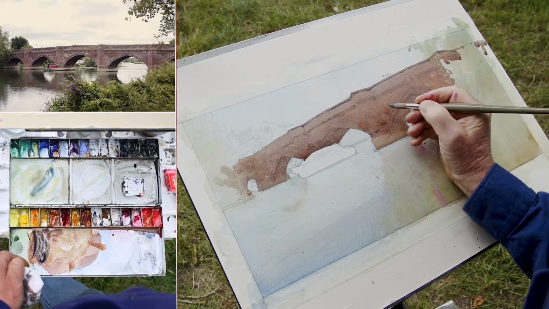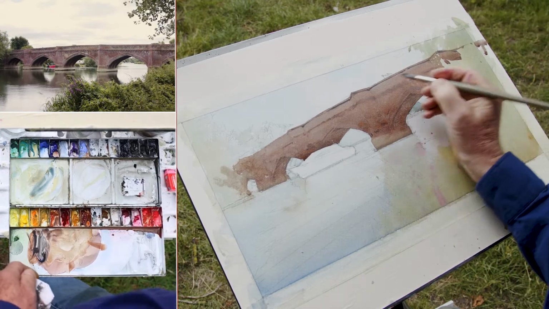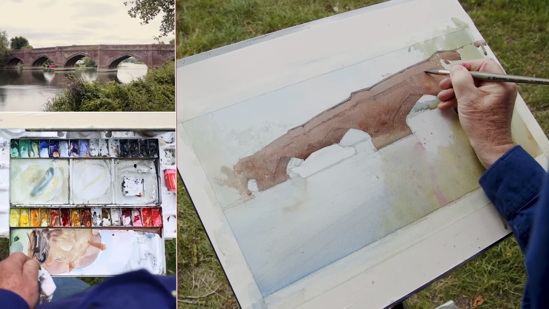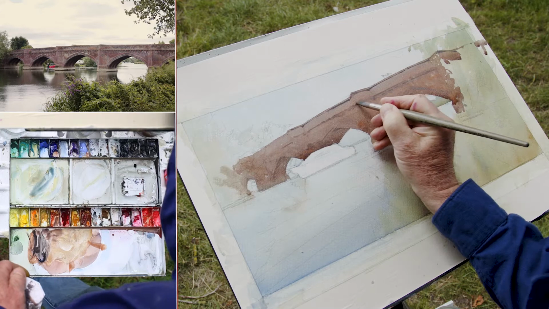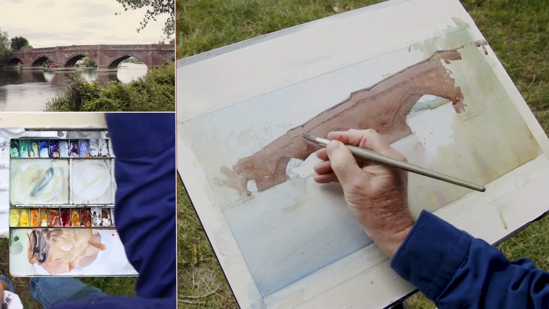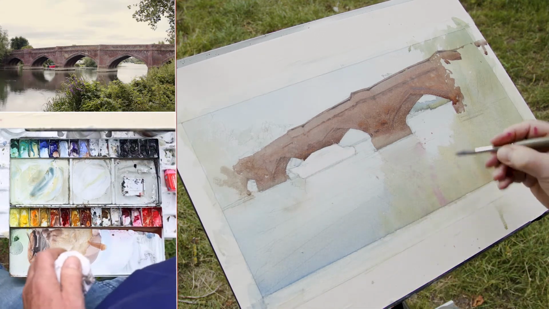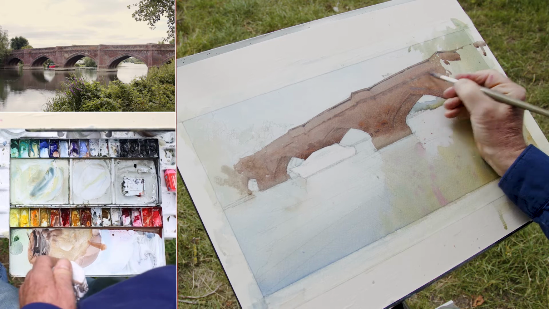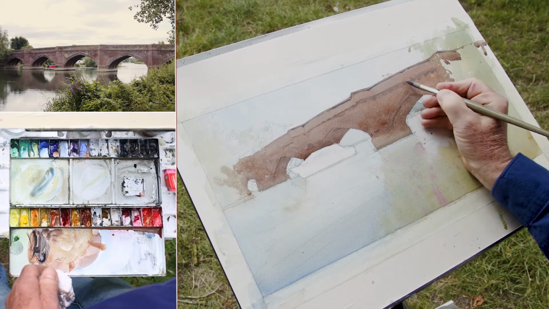So the whole thing is quite sensitive at this point to how wet the paper is. So you can see I'm doing some things again because the paper is absorbing what I put down, and it's something I can play with, but I've got to do it now. I can't do it later.